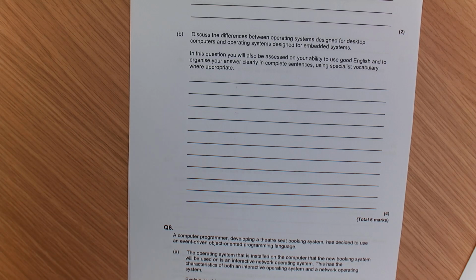Yes. Yeah, that's it. To hide the complexities of the hardware from the user, or you could have said AKA provide a virtual machine. Okay. I'm going to pause that one.